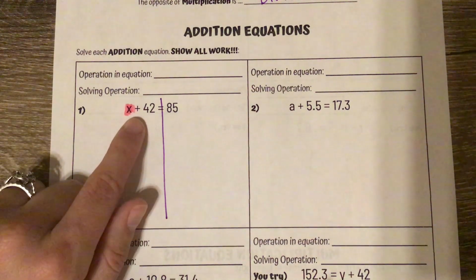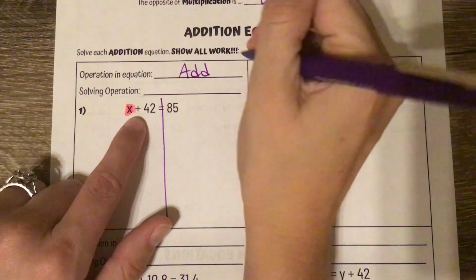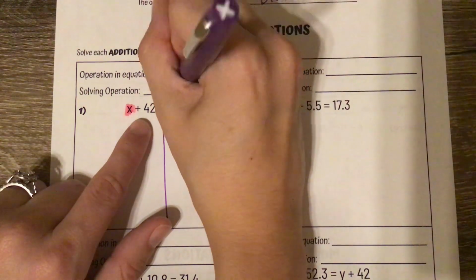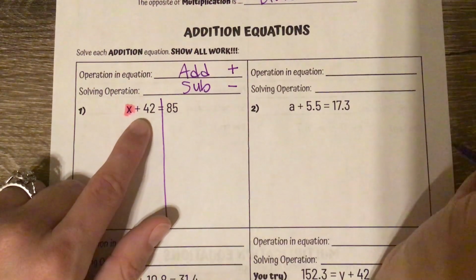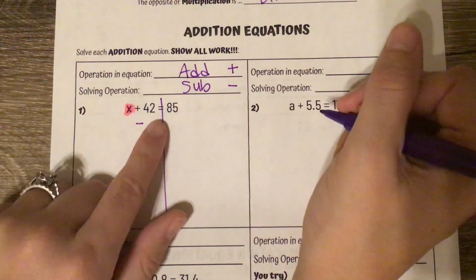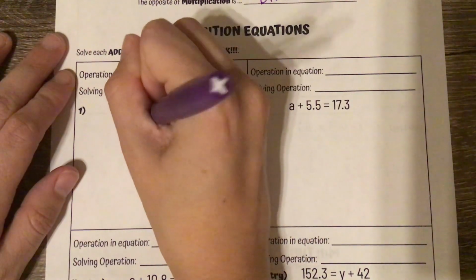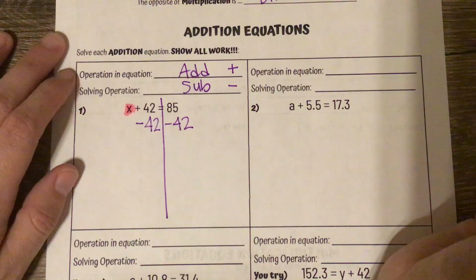The operation that I see in the problem is addition. So the opposite is going to be to subtract. So we have addition, we're going to subtract. We always subtract the same number on that side. So minus 42 from both sides. Remember, it has to be equal on both sides.